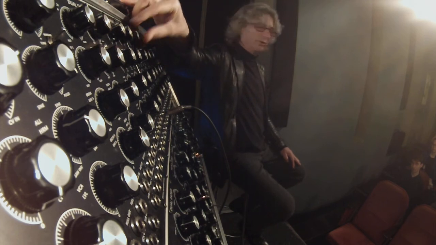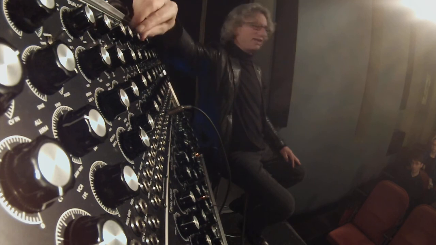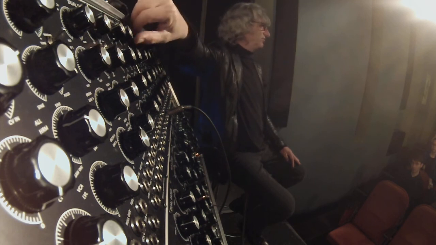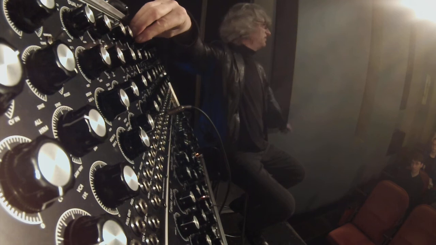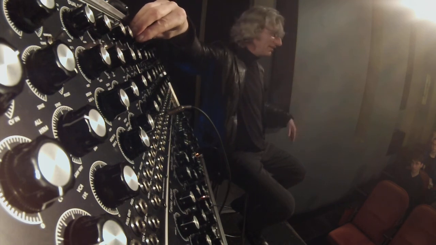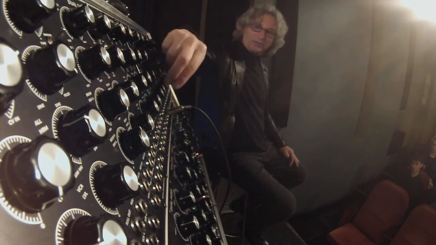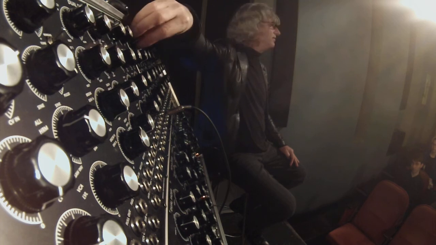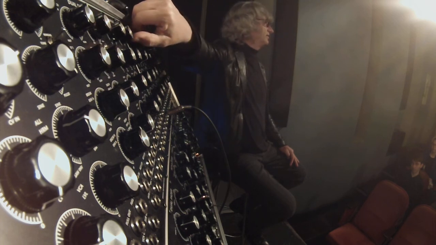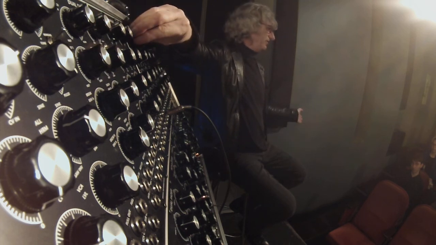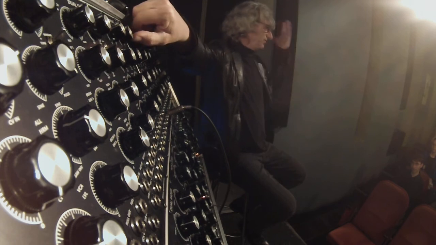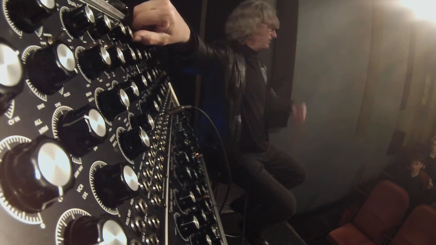This knob creates an internal voltage that goes from a negative value of maybe 10 volts, volts being the unit for voltage, up to plus 10 volts, and I can let it go from a very low rate up into a frequency that is actually present here.